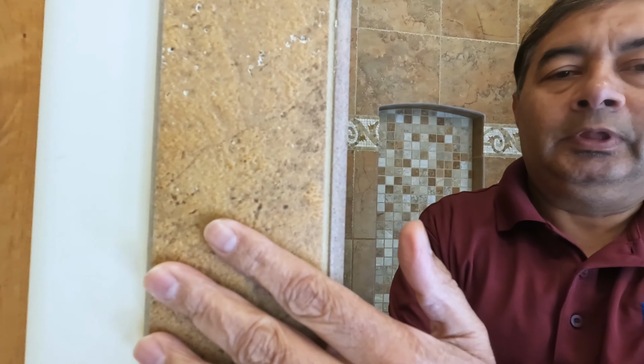I was just talking about these transitions when, let's say, this side of the tile meets outside tile right outside the shower. So at these transitions, you either need a separate piece of tile, which is called the bullnose tile, which has this edge on one side, or you have to put the Schluter edge here, or you have to miter it as we've mitered it for this particular shower.